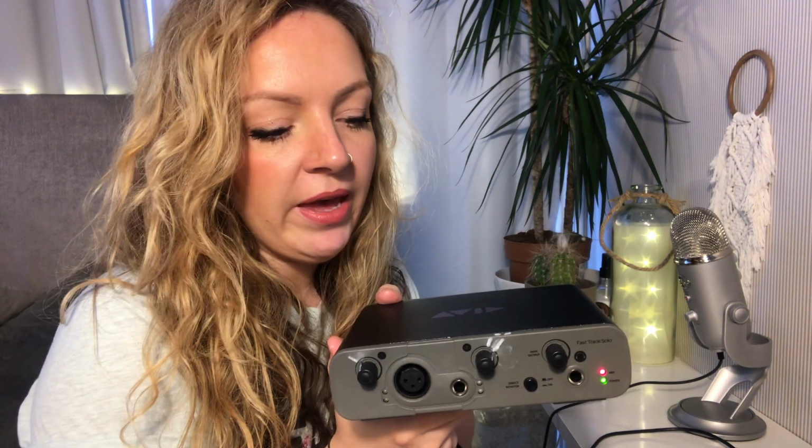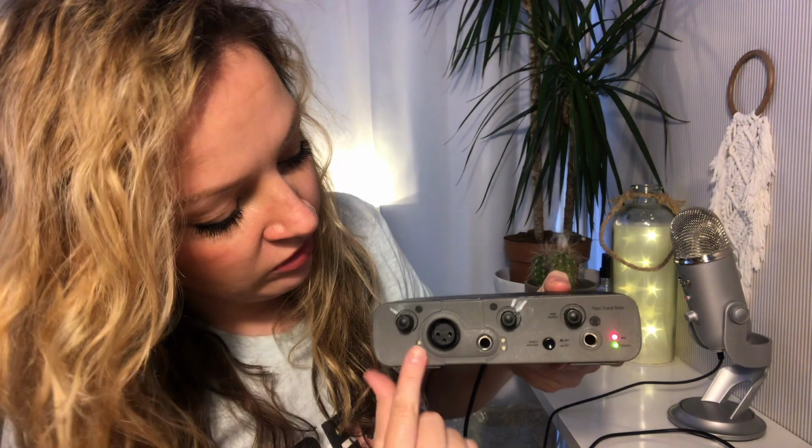Okay, so the second thing I'm going to chat to you about is using an audio interface. Mine is a really simple one. It's only got 2 inputs. This is input 1, and this is the gain for input 1. This is input 2, and this is the gain for input 2.